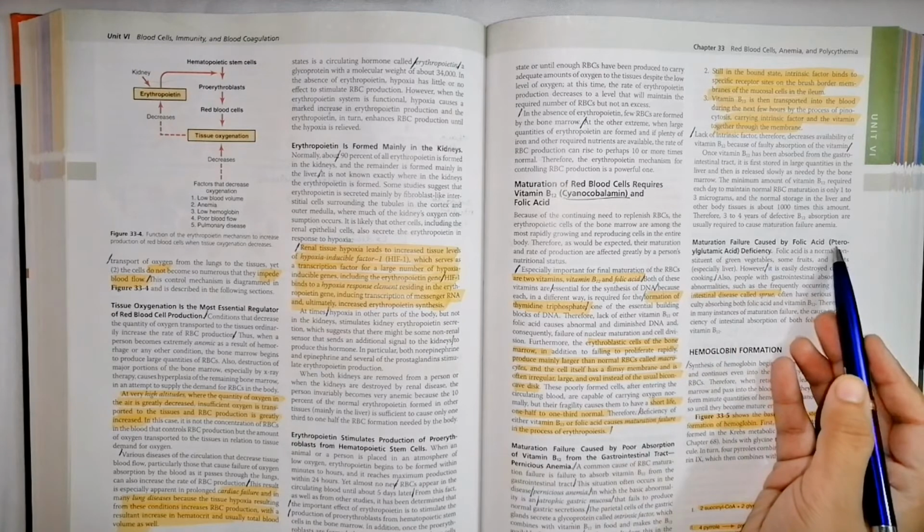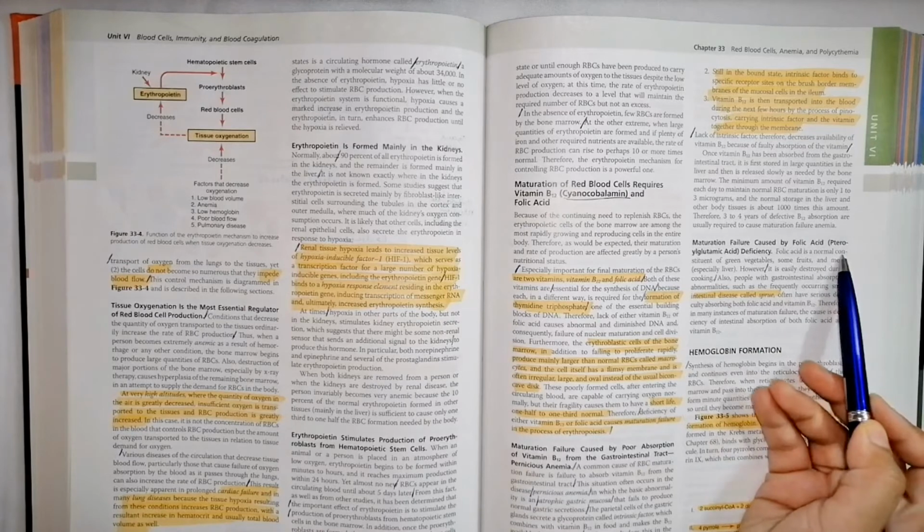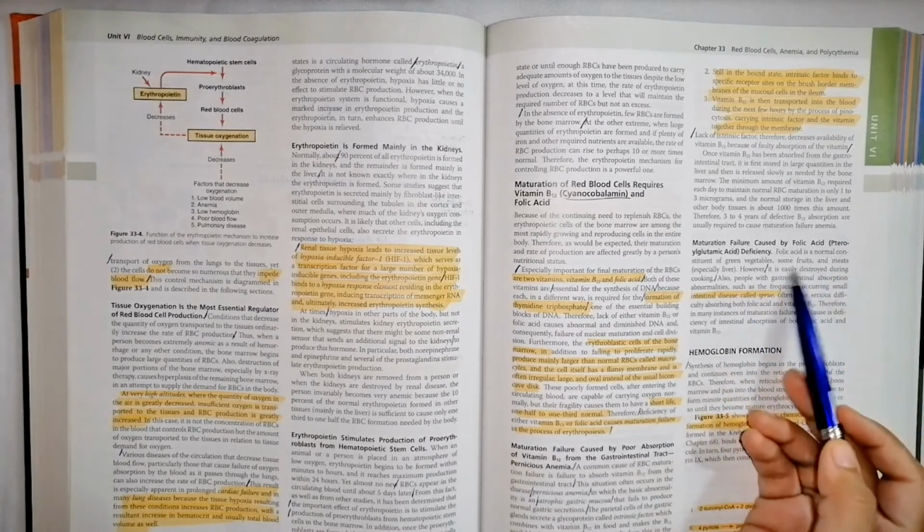There is also maturation failure caused by folic acid, or pteroylglutamic acid, deficiency. Folic acid is a normal constituent of green vegetables and some fruits. It is easily destroyed during cooking. People with GIT absorption abnormalities, such as the small intestinal disease called sprue, often have serious difficulty absorbing both folic acid and vitamin B12, and thus they will lack the maturation of RBCs.